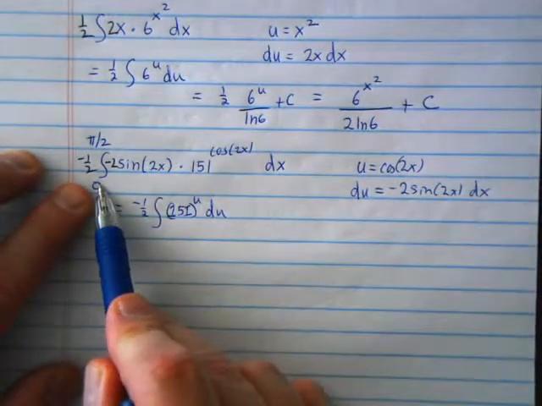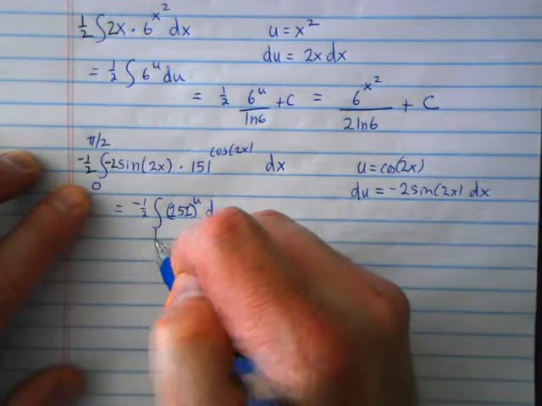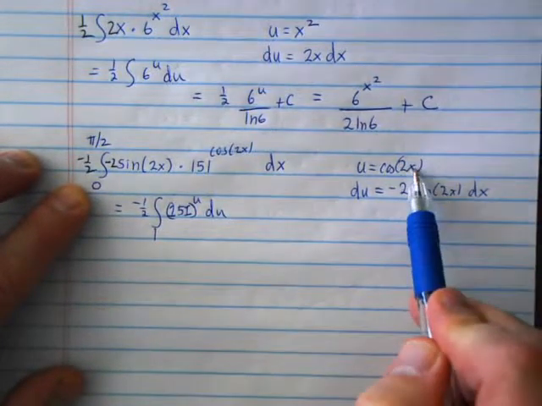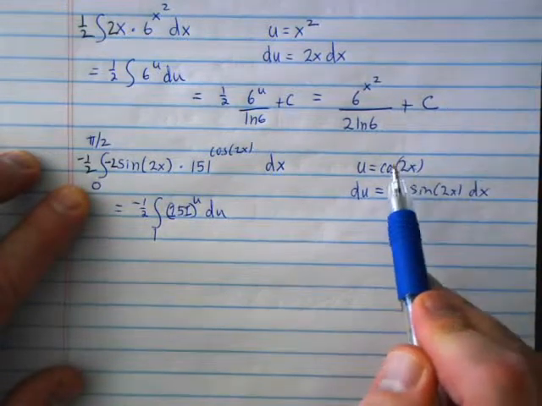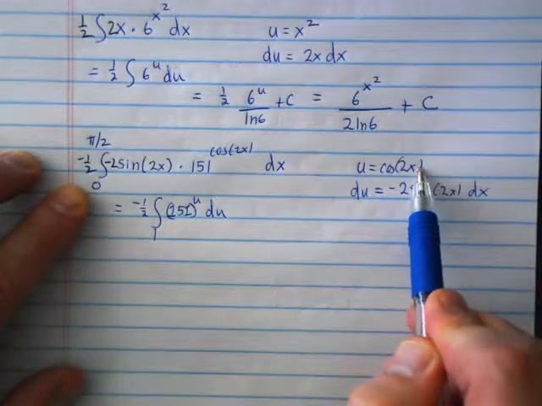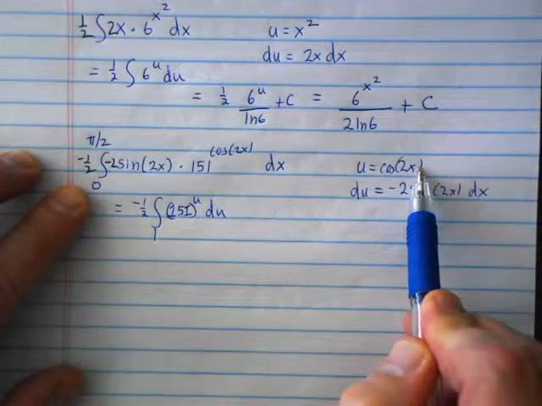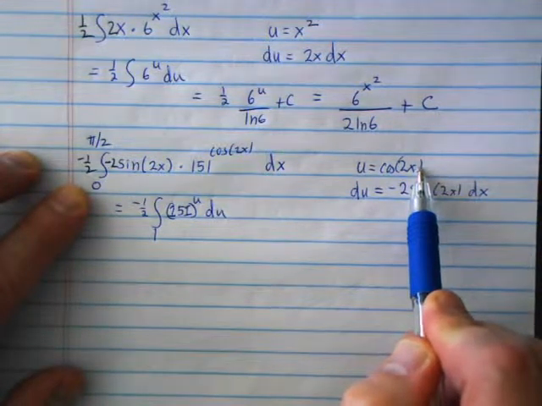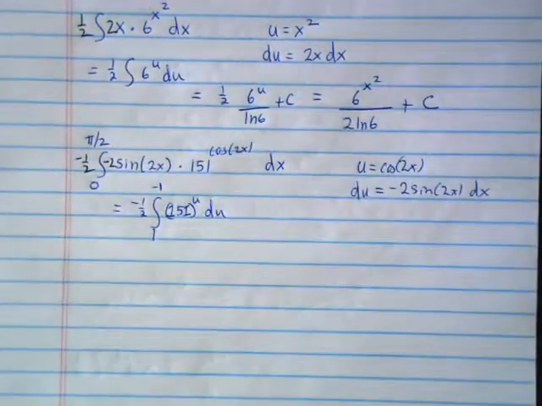Alright, well, we've got to change our limits here. I plug 0 in. 2 times 0 is 0. Cosine of 0 is 1. Then I plug pi over 2 in. Pi over 2 times 2 is pi. Cosine of pi is not 0, not 1, not 1/2. Oh, wait, hold on. Circle. Negative 1. Very good. Cosine of pi is negative 1.